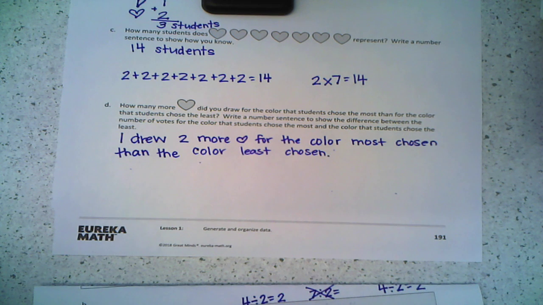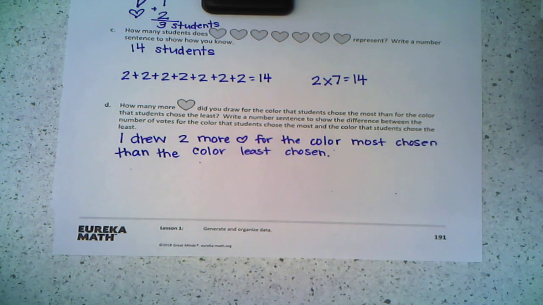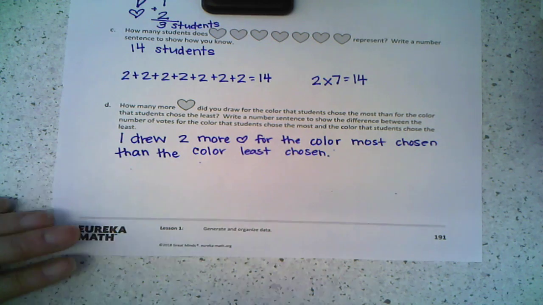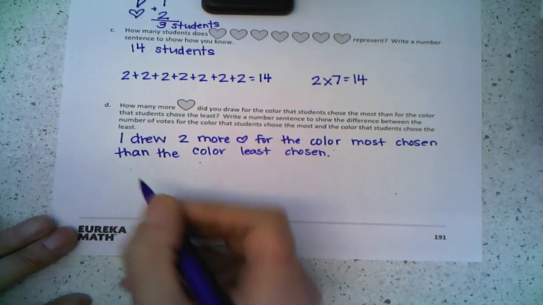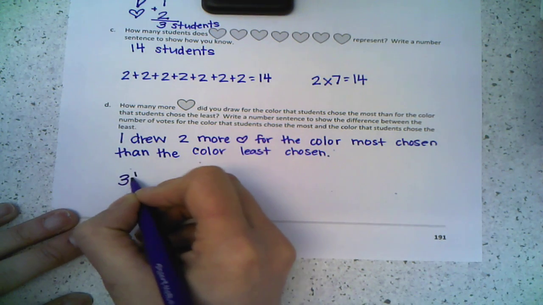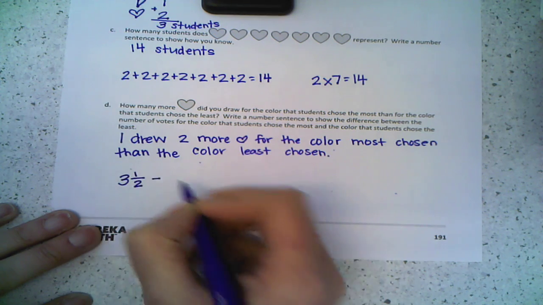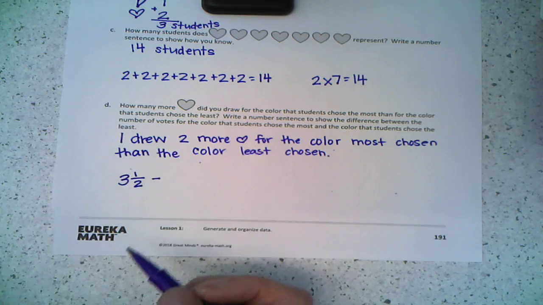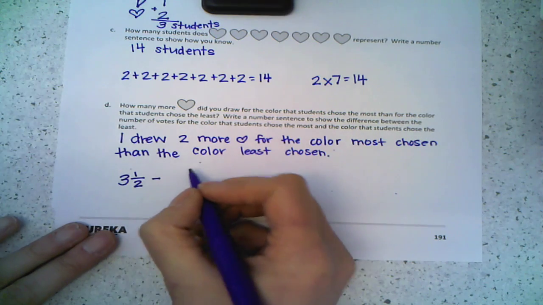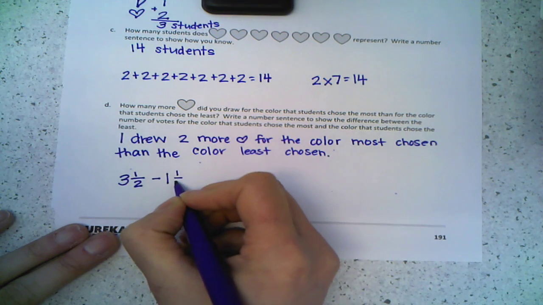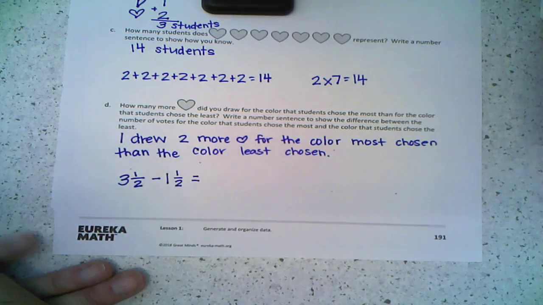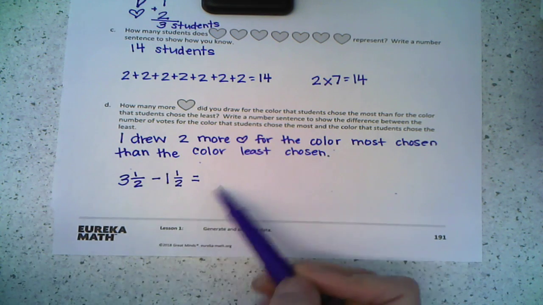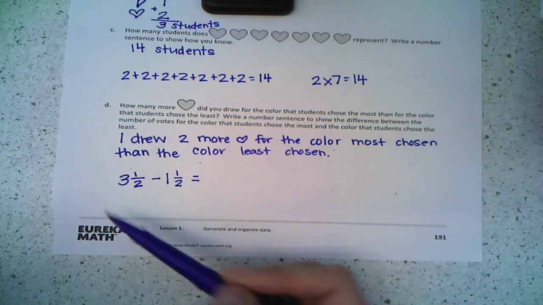Then it says write a number sentence to show the difference between the number of votes for the color that students chose the most and the color that students chose the least. So the color students chose the most was blue, which was 3.5, minus the color the students chose the least, which was green, which was 1.5. We have not done this before, so if you're freaking out right now, I understand.